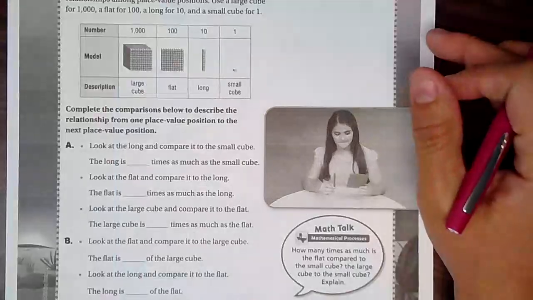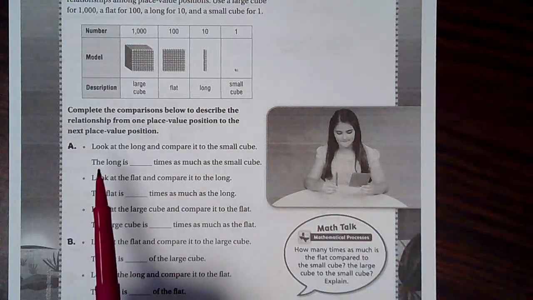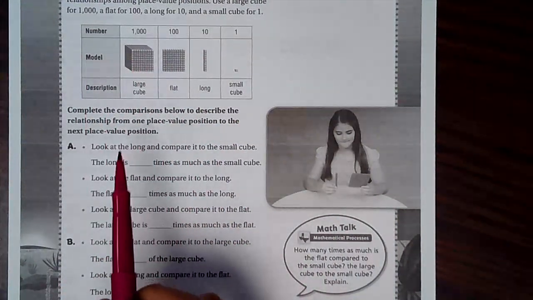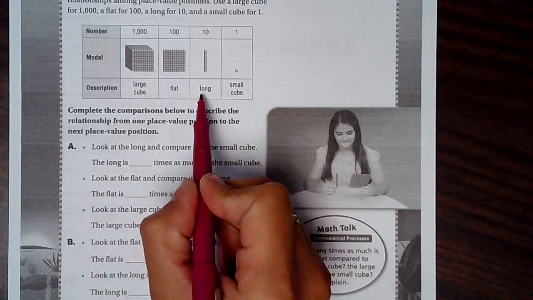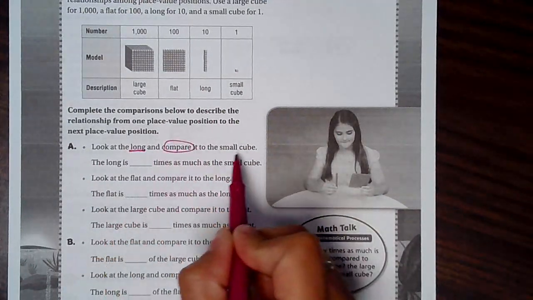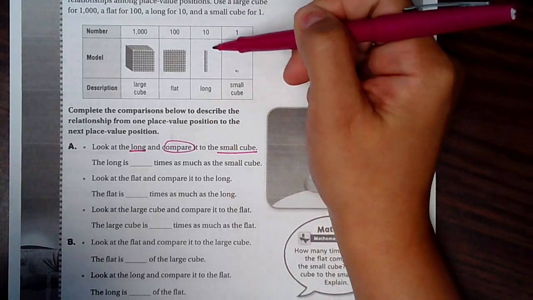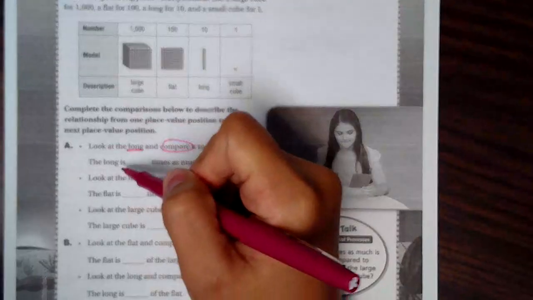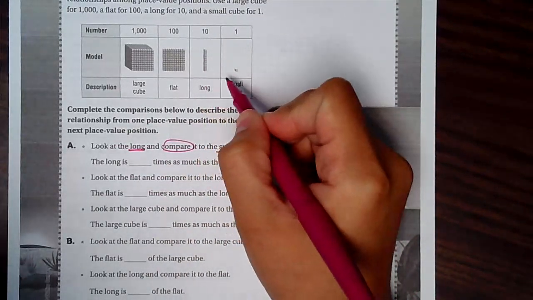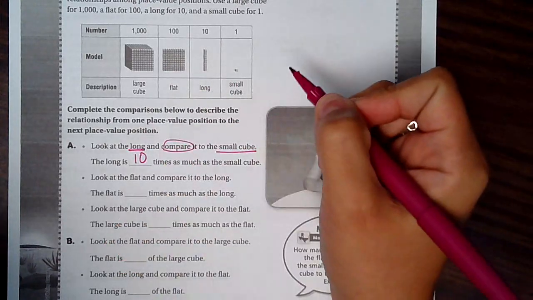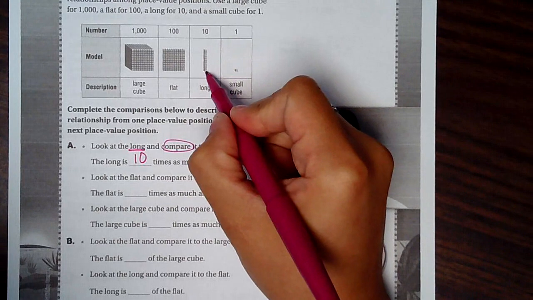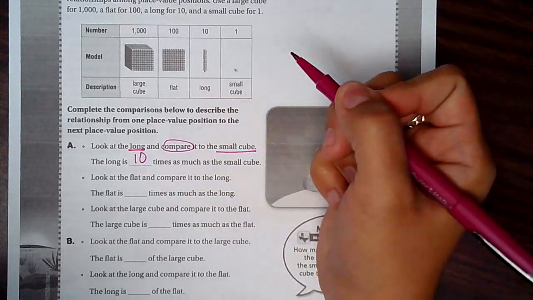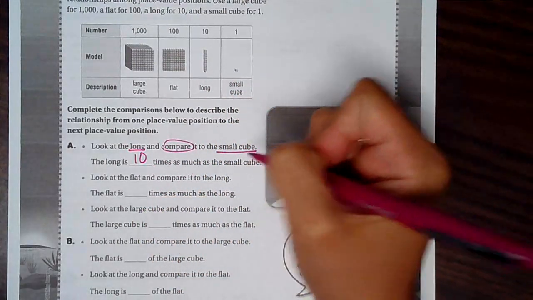Okay, so here we're going to be filling out these comparisons using these blocks. It says look at the long, here's the long, and compare it to the small cube. So we're looking at the long and we're comparing it to the small cube. This long is 10 times as much as a small cube. Okay, so this long is 10 times that cube, because it's bigger than that one. It's 10 times bigger than that, so it's 10 times as much as the small cube.